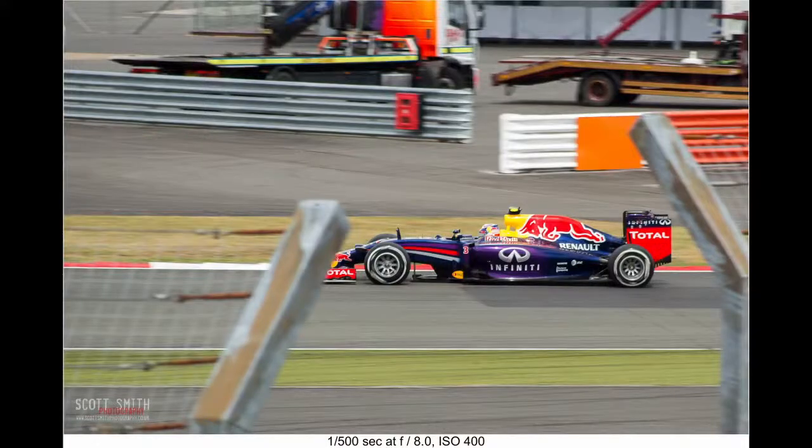This one, again, you've got a very small gap in the fence to capture the actual car, which is in focus, but yet you've still got motion blur in the background, again at 1/500th of a second.